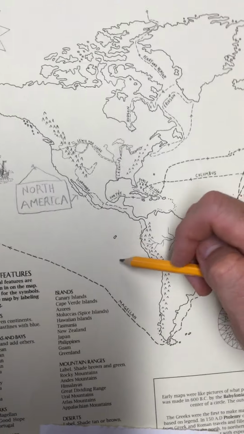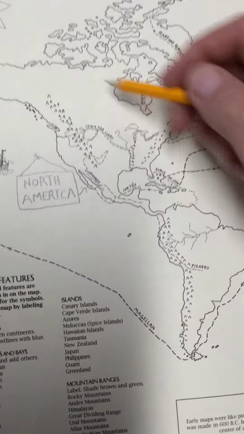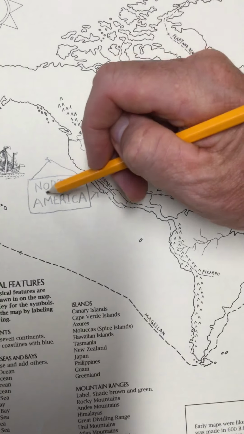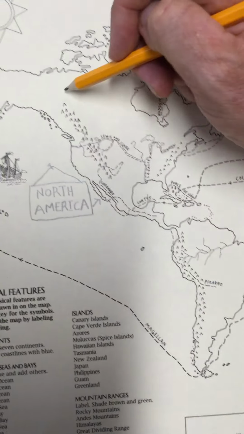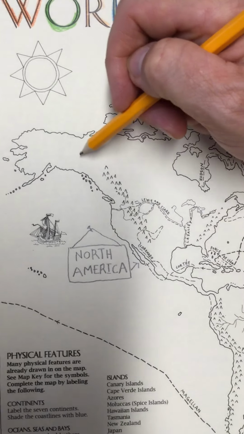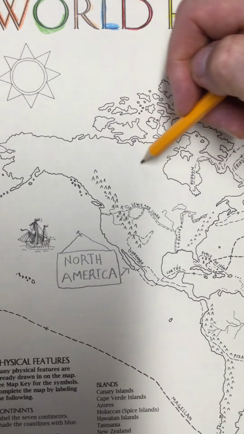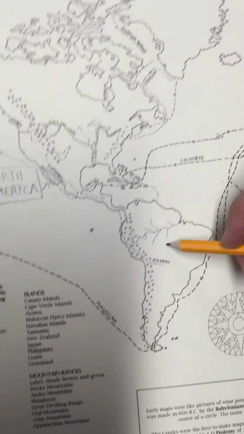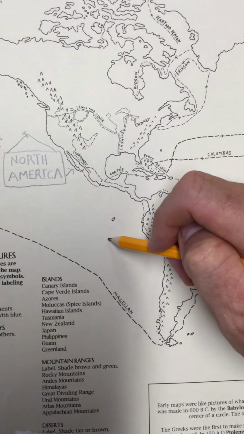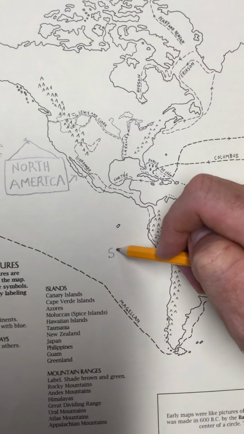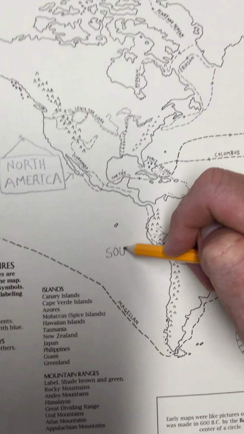So if you wanted to do it differently, that's fine, but make sure you just follow that rule of capital letters and nice and neat. If you wanted to put it over here, that would work fine too. South America, I guess you could squeeze it in there. I'm going to do the same thing I just did.